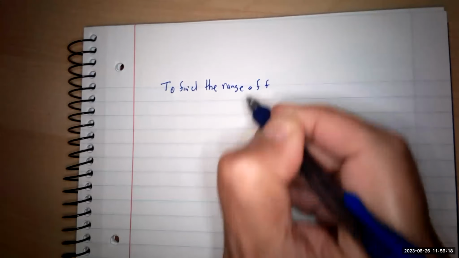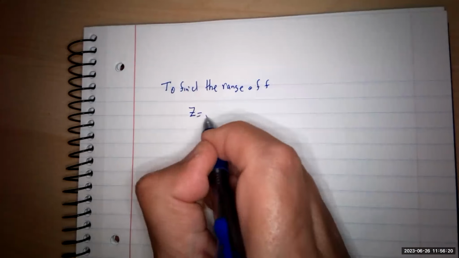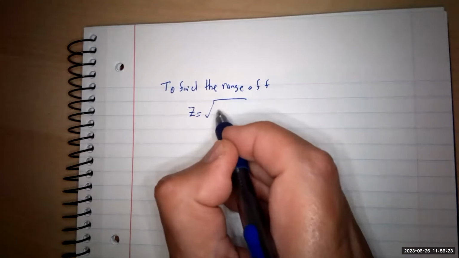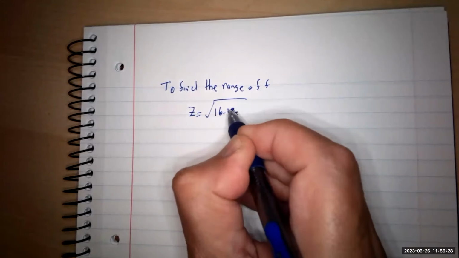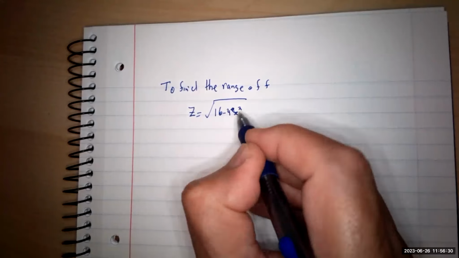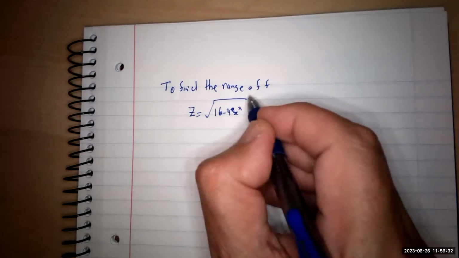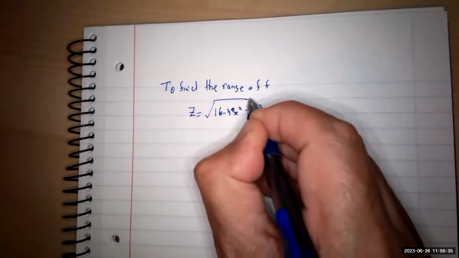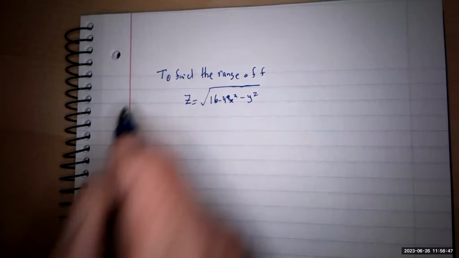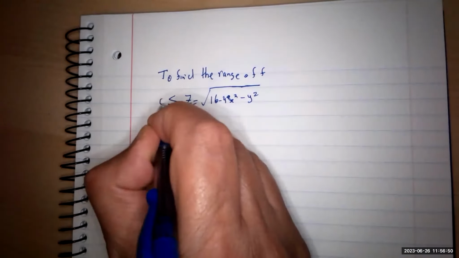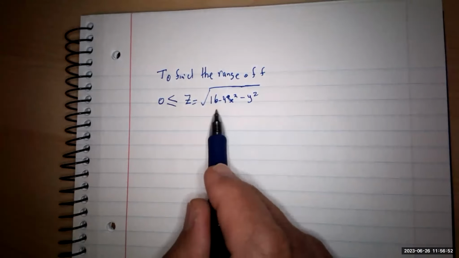This is the output. To find the range of f, you see, this is your z. Your z is going to be the square root of 16 minus 4x squared minus y squared. You see, the range is going to be the z. So you know that this z is greater than or equal to 0 because it's the square root. On the other side, look at this one.